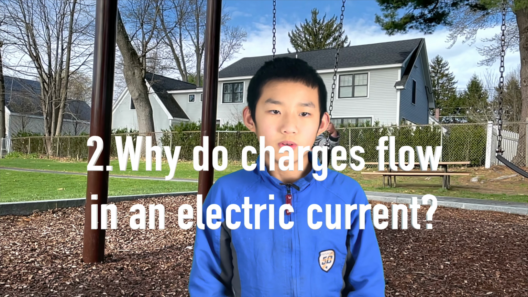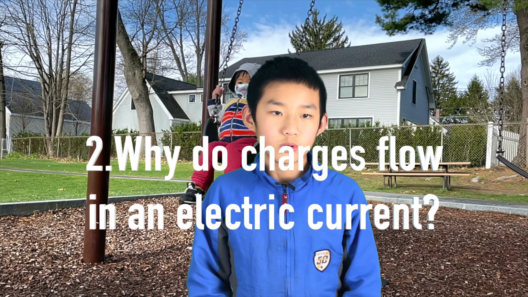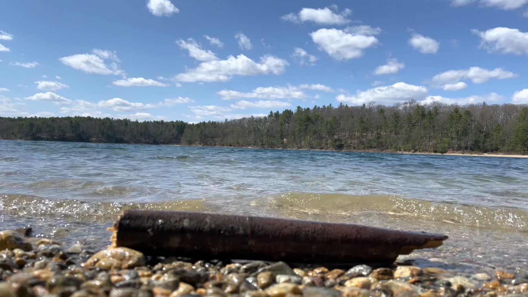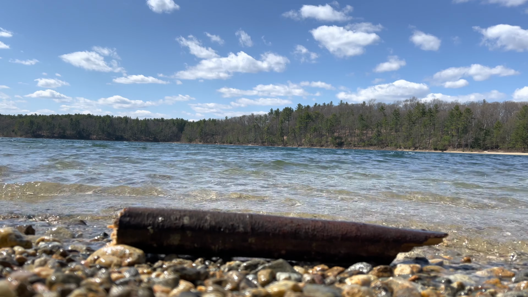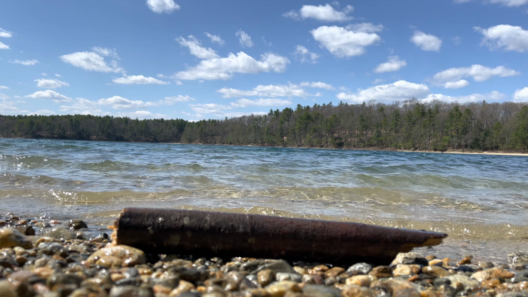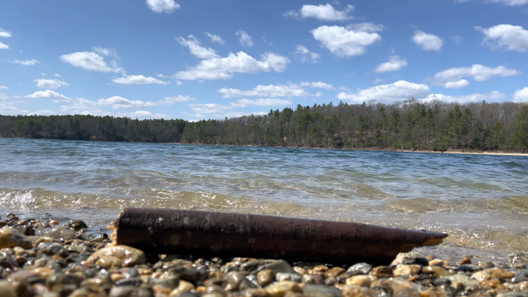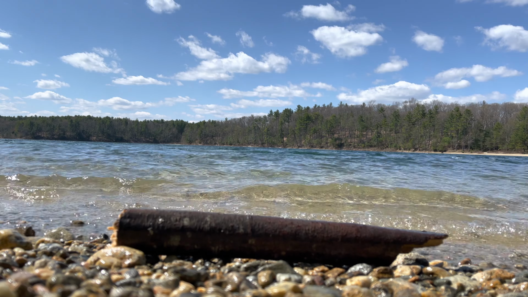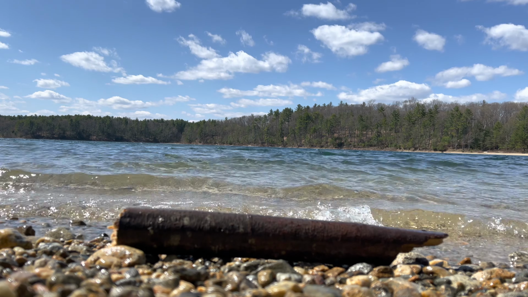Why does charge flow in electric current? It has to do with electric potential energy. Potential energy is stored energy that an object has due to its position or shape. Electric charge has potential energy because of its position in an electric field. For example, two negative charges close together have potential energy because they repel each other and have the potential to push apart. If the charges move apart, the potential energy decreases.